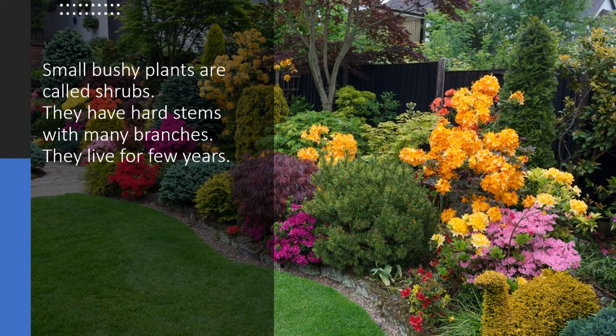H-A-R-D, hard. S-T-E-M-S, stems. B-R-A-N-C-H-E-S, branches. L-I-V-E, live. Y-E-A-R-S, years. Small bushy plants are called shrubs. They have hard stems with many branches. They live for a few years.